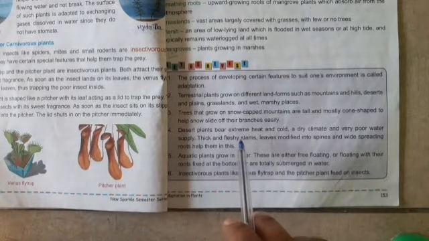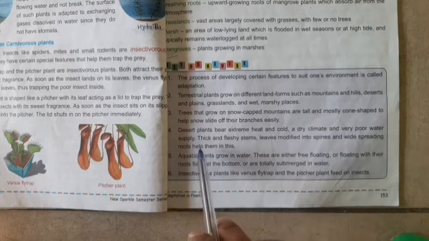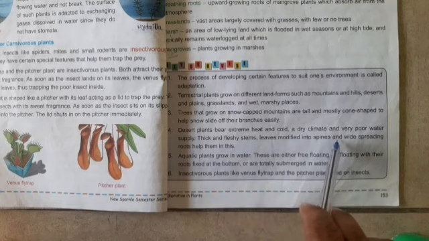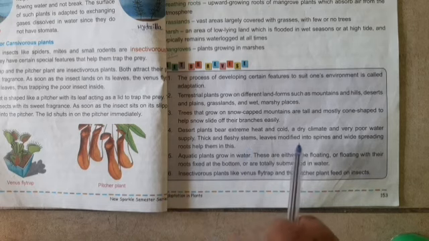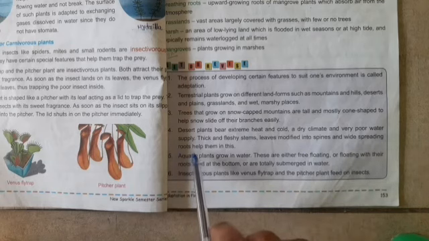Desert plants bear extreme heat and cold, a dry climate and very poor water supply. Thick and fleshy stems, leaves modified into spines and wide spreading roots help them in this.